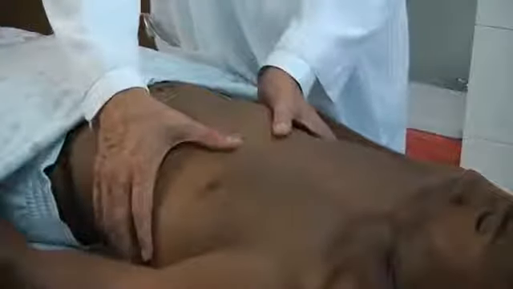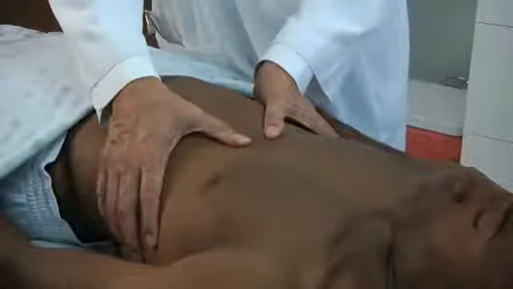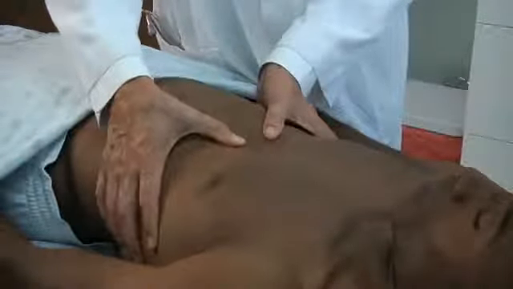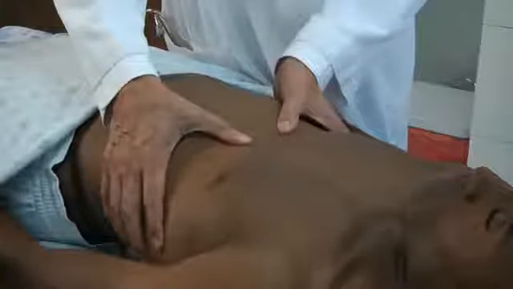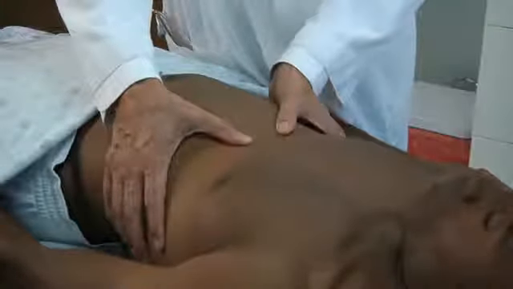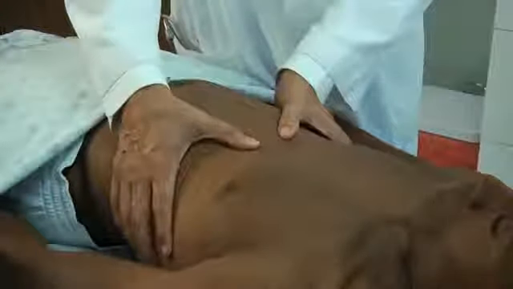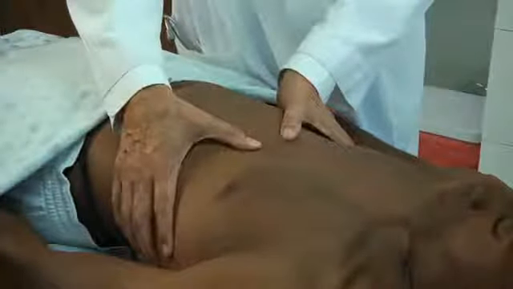Then assess chest expansion. Place your thumbs along each costal margin with your hands along the lateral rib cage. Raise any loose skin folds between your thumbs and ask the patient to take a deep breath. Observe how far your thumbs diverge as the thorax expands, and feel for the extent and symmetry of respiratory movement.